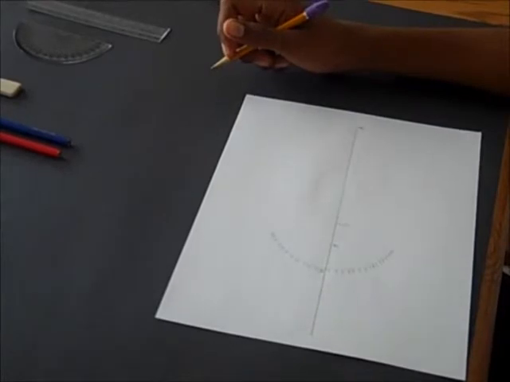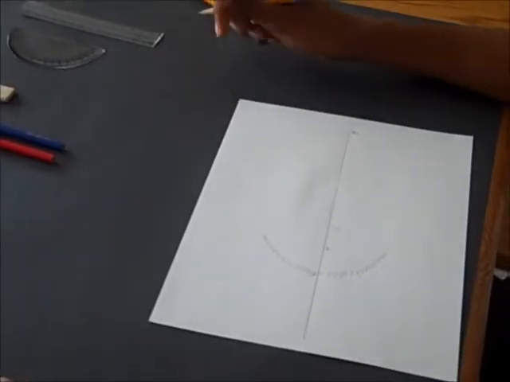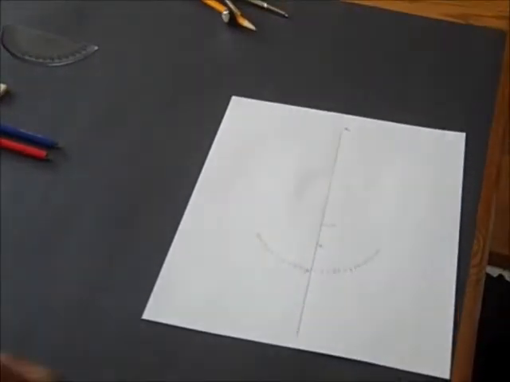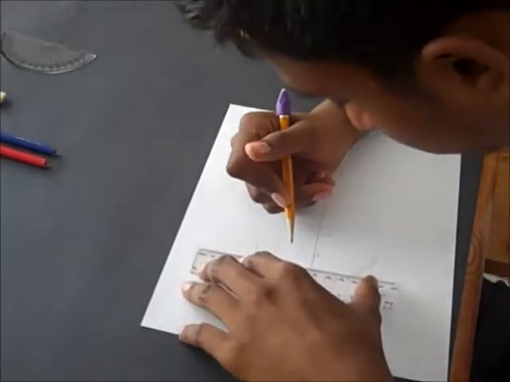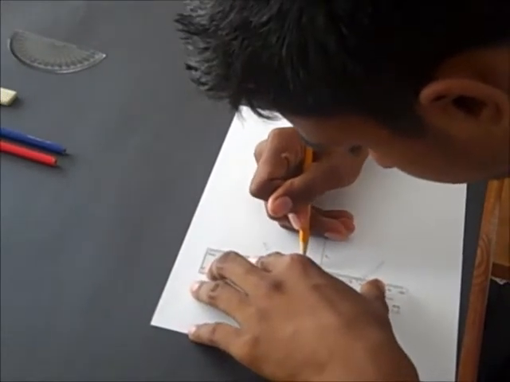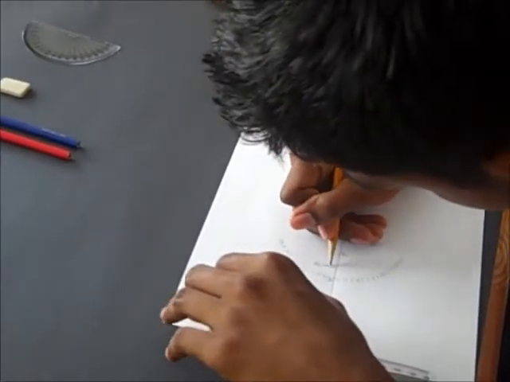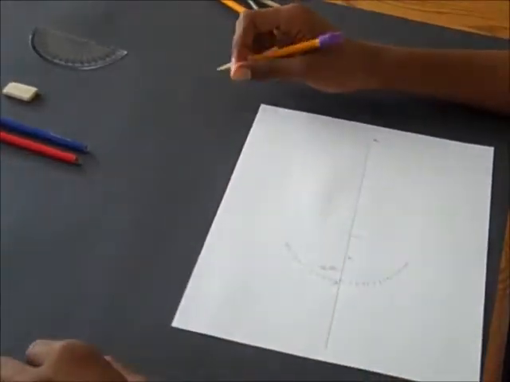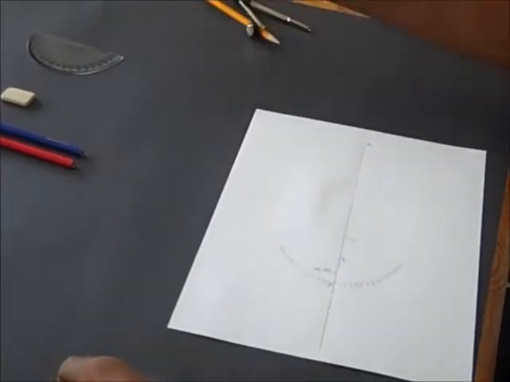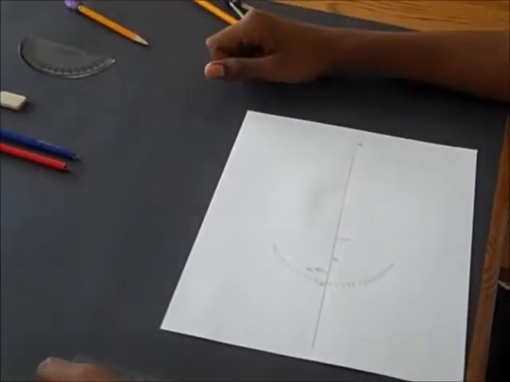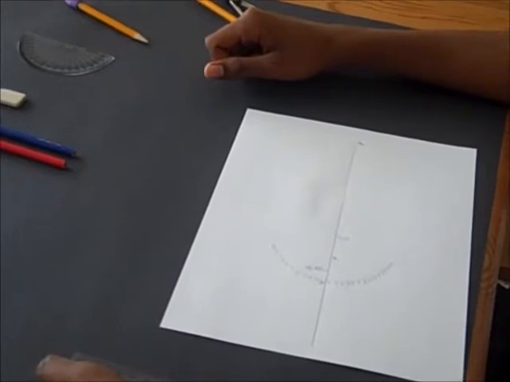Dalton will now draw an arrow to represent an object between the focal point and the vertex, and he will label the object. From the tip of the arrow, Dalton will draw an incident ray parallel to the principal axis.